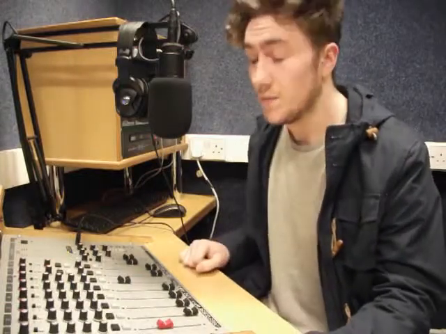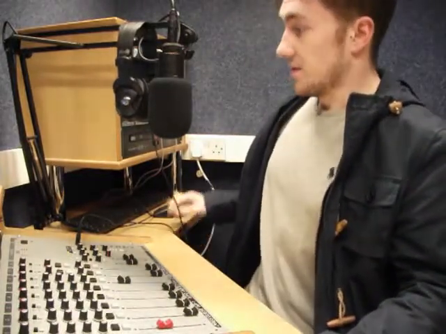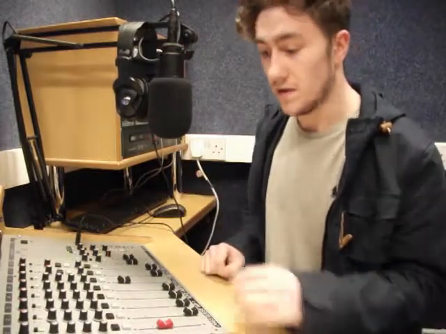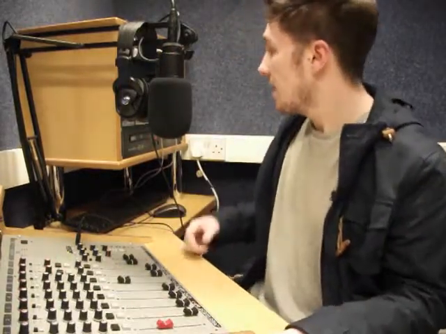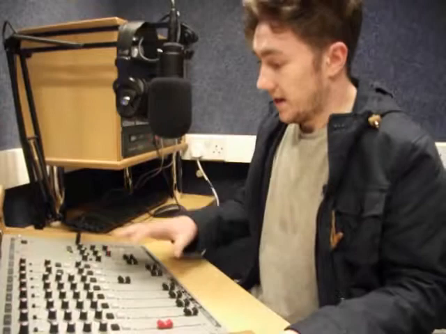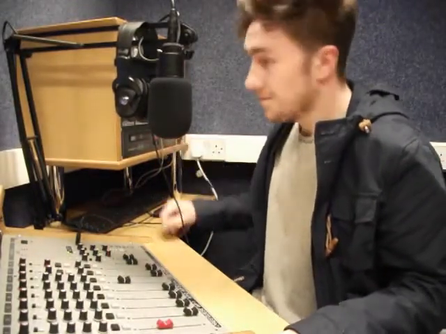So this is the radio room. In college they produce their own radio program, so they've got this sound booth set up to record that. It's all very professional equipment, so you've got the high quality microphones, the mixing desk here. You also have a secondary microphone over there for a guest, and then all the controls for playing it are on here and in here.